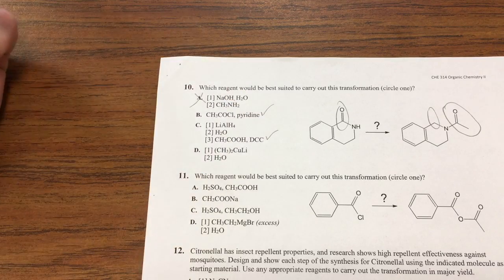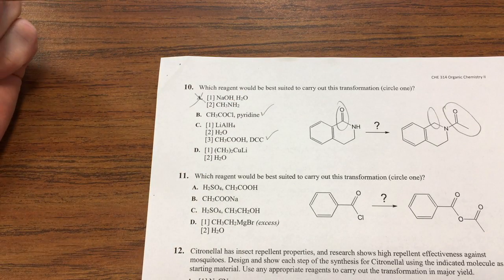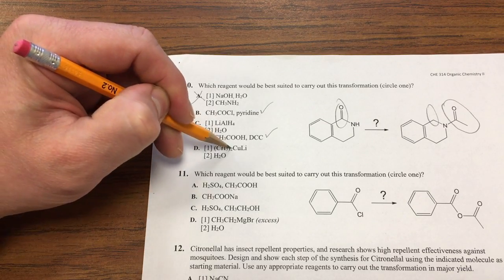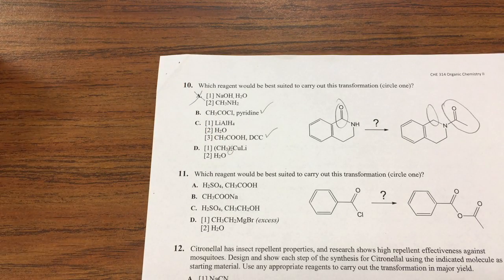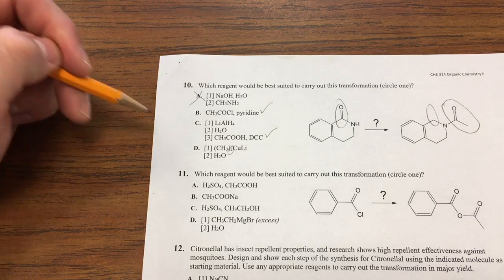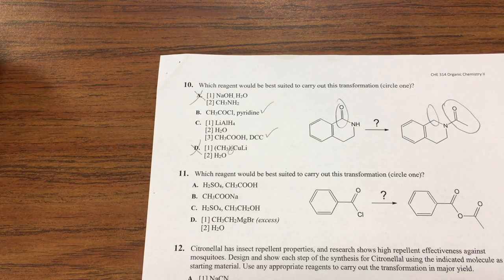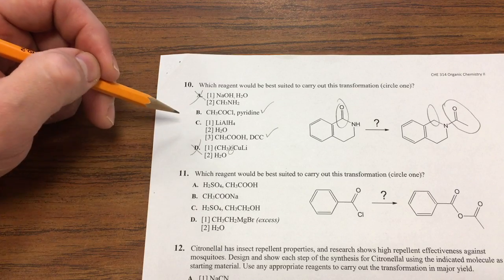C could work because we have two carbons here. Just looking at two carbons now. And then D is the trick. You see that two equivalents right there, and you're like, oh, I could add two carbons, but that's a trick. Don't get tricked. D is out because that only adds one equivalent of the methyl group to that.